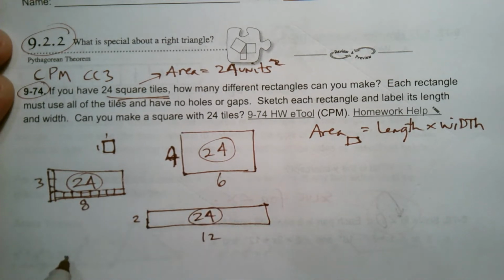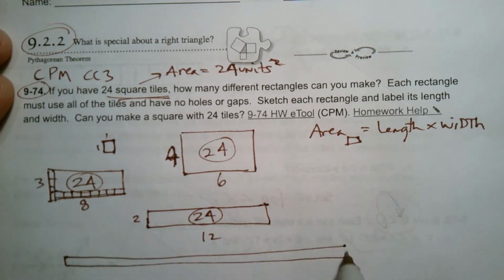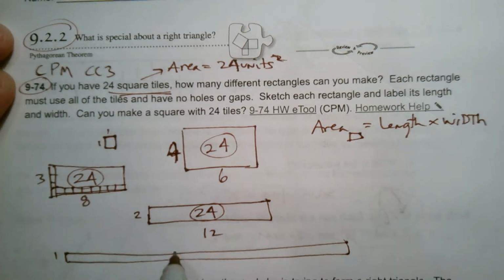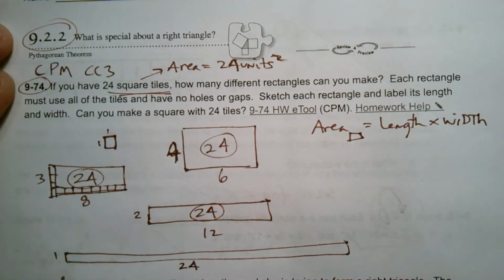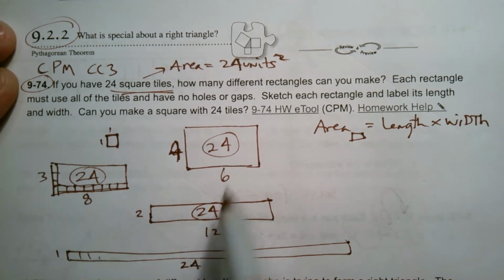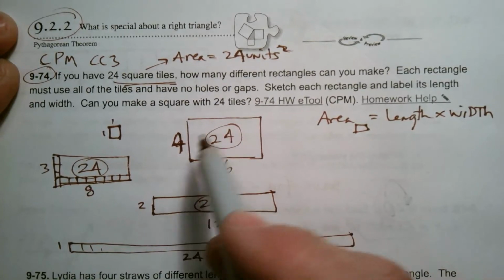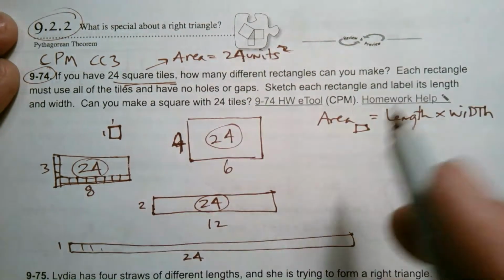Another one would be 1. So if I had 1 tile wide, right, I would be able to have that be 24 tiles, 1 tile by 24, right? So if I stacked all 24 tiles up, its width is 1, but its length is 24, and 1 times 24 is 24. So there's 4 examples.